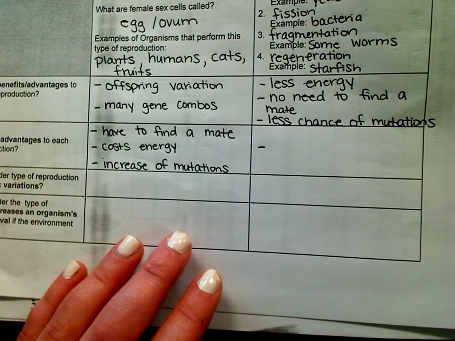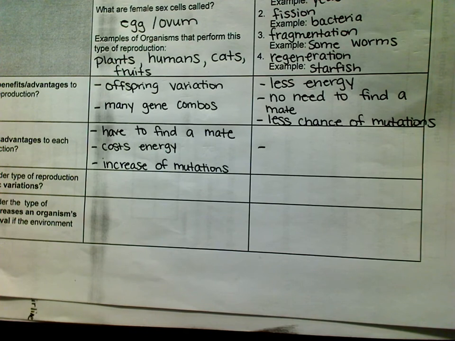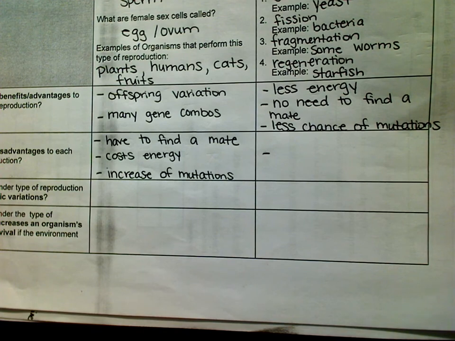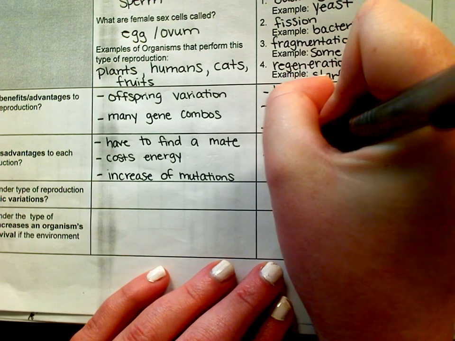And then what would the disadvantage be? Elizabeth? If one has a disease, it's going to carry it to the other. Mm-hmm. Very good. So why would it? There's no variation. Very good.